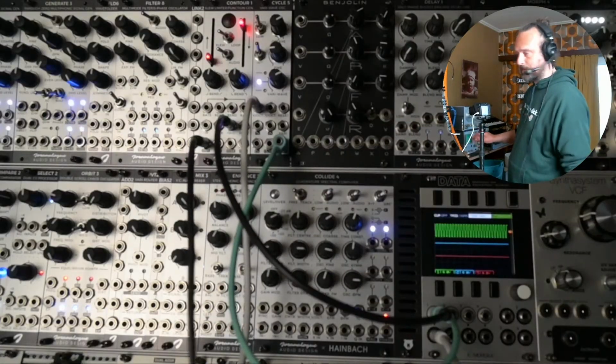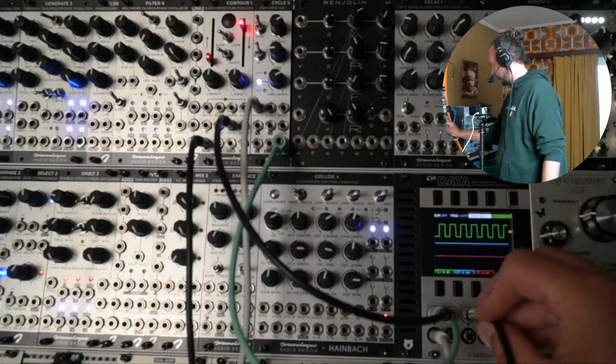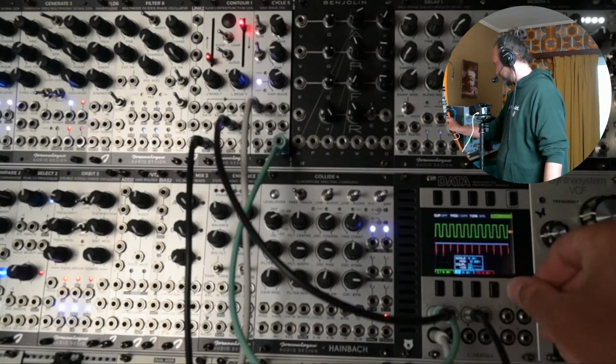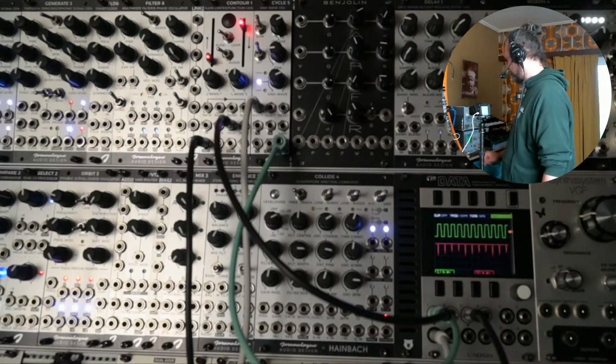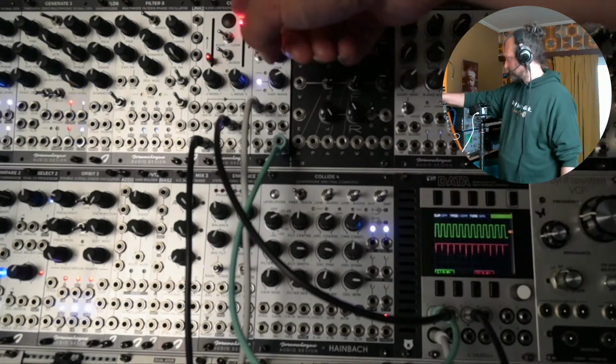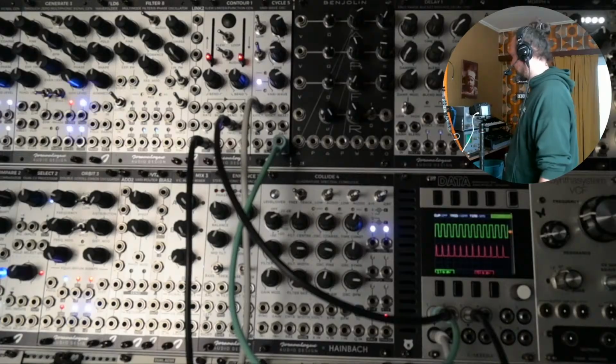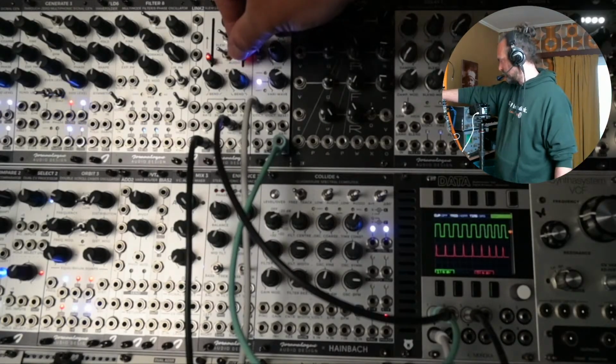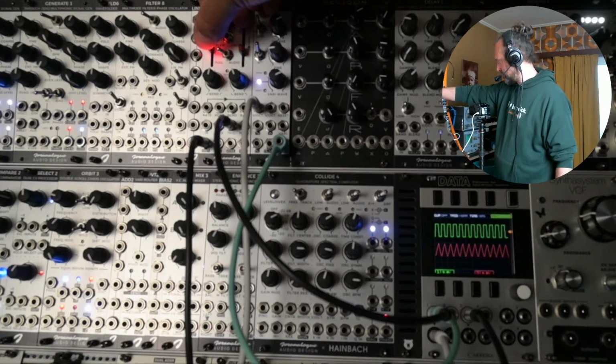Let's patch up the regular output of the function generator. Let's turn off this blue trace here. So let's go for a medium setting here.